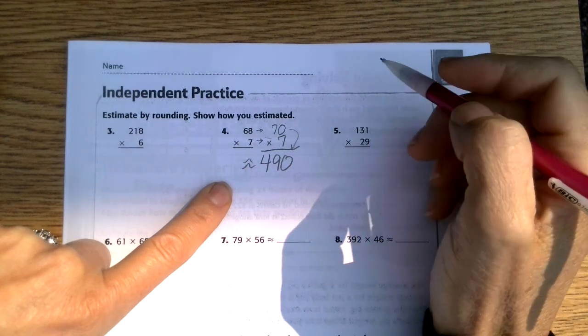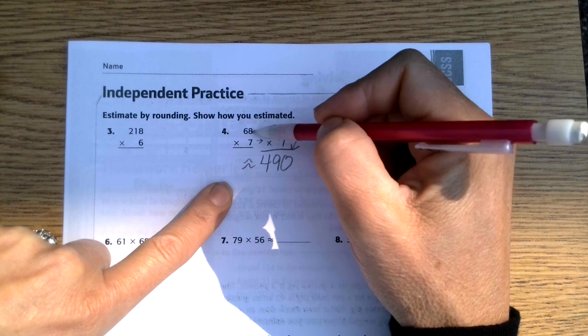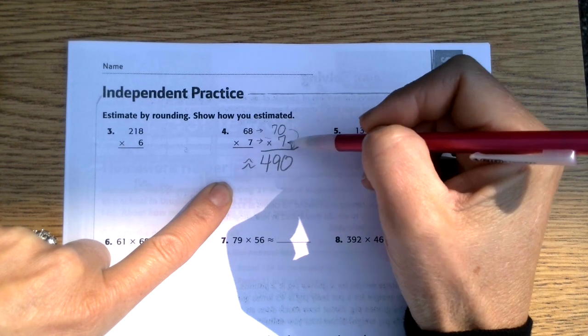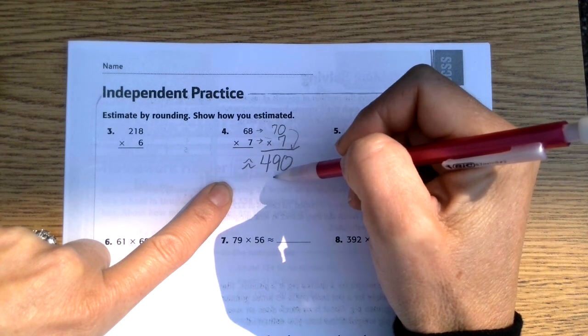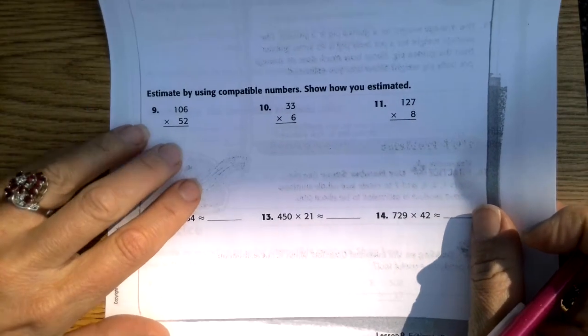And when it says show how you estimated, this is what it means. Okay, so you're going to first show the number that you rounded it to. And then if you didn't round, you still would write the number down. And then you show what your answer was. Okay, let's move on to the hard one.